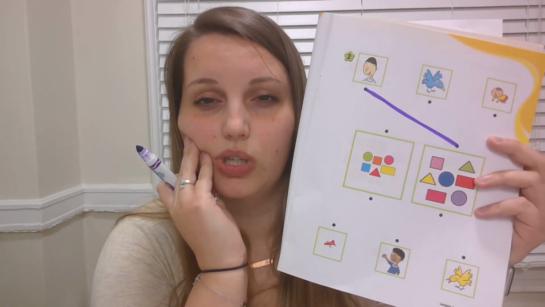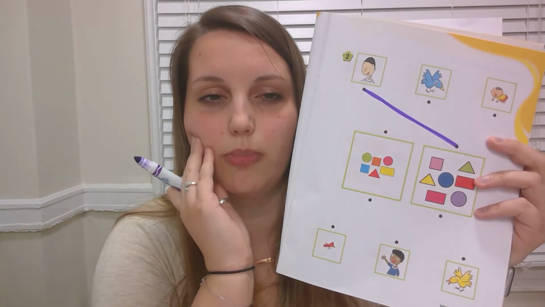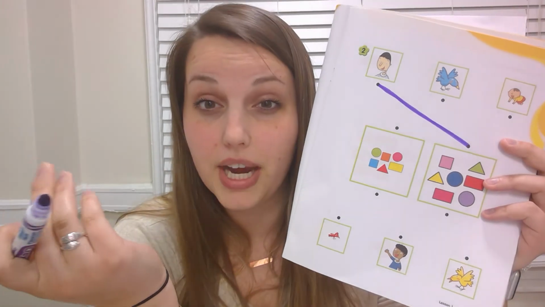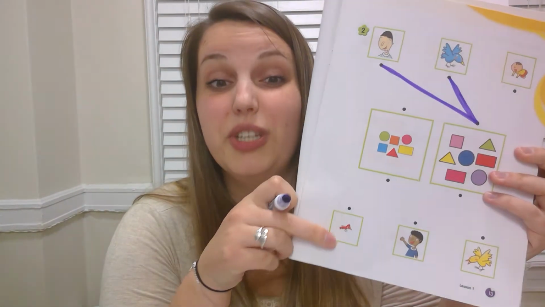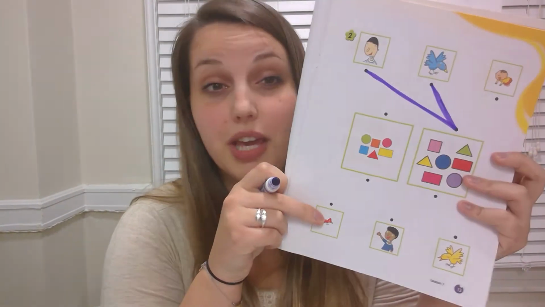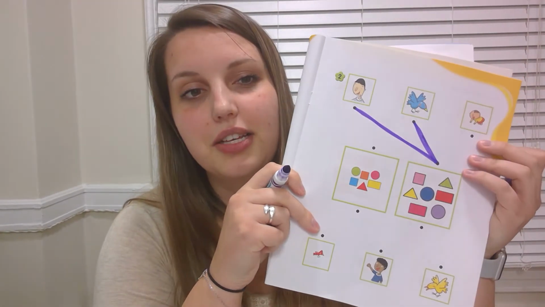What do you think this one would go into? Bigger or smaller? Right, bigger. So we need our purple again. Because if you look down at the bottom of your math workbook, there's another bird, which is a lot smaller. But that's looking ahead. We're not there yet.